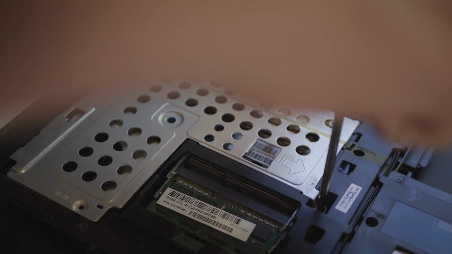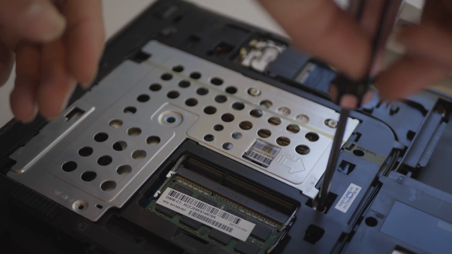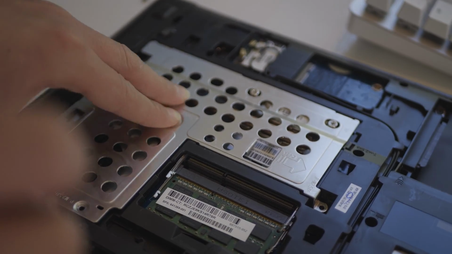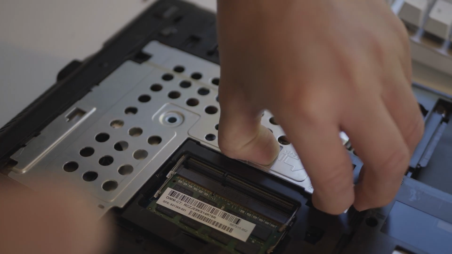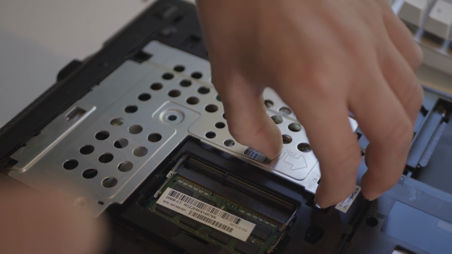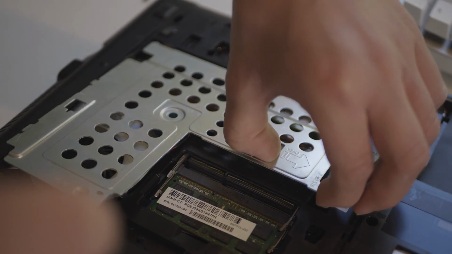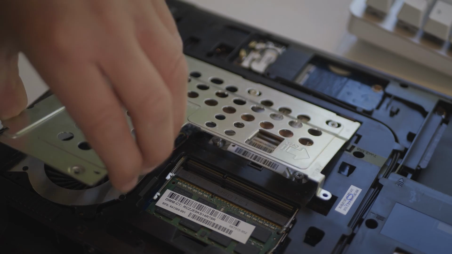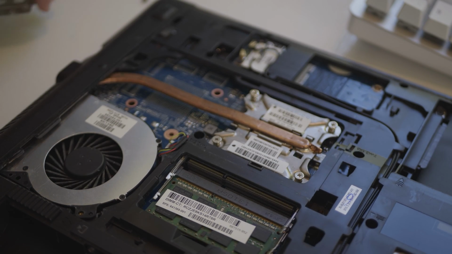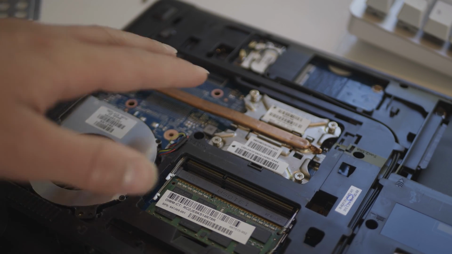Since on some of these older laptops, they actually do have CPUs that can be taken out, which is really nice. I wish they still did that so you could upgrade your CPU eventually, but nowadays the CPU is usually soldered in, and so is the GPU, so that's a little bit of a bummer, but that's okay.